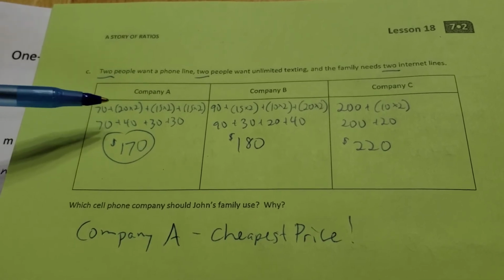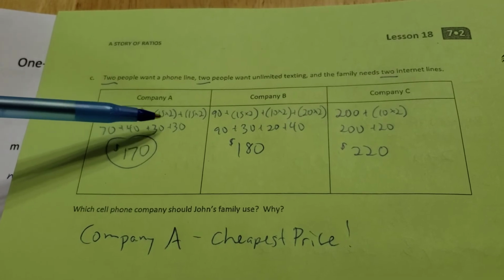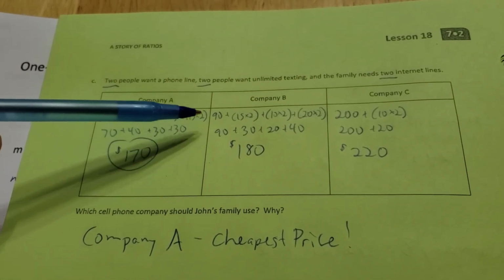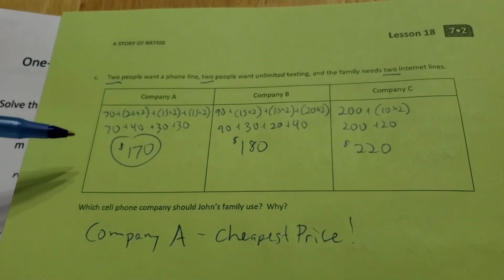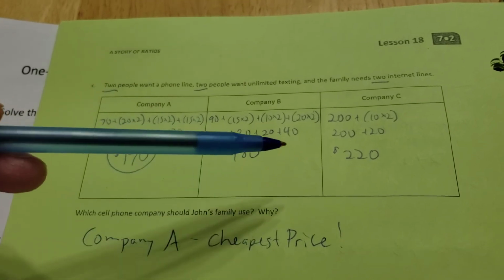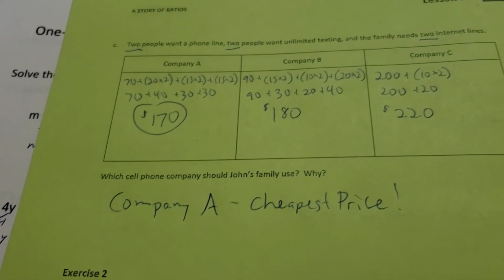Now it's going to be $70 plus $20 for the phone times 2 people getting the phones, $15 times 2 people getting texting, $15 times 2 people getting internet. So 70, 40, 30, and 30 gives you 170. Company B ends up being 180. Company C ends up being 220. In this case, Company A has the cheapest price on this.